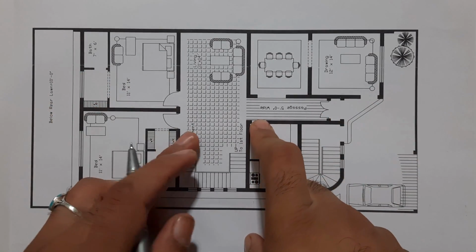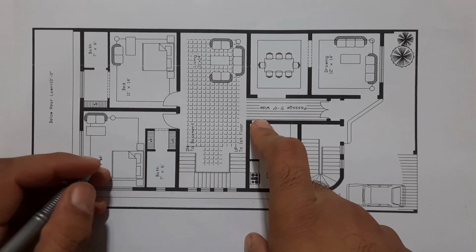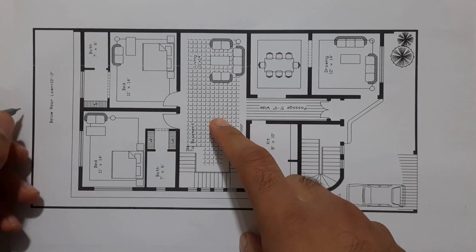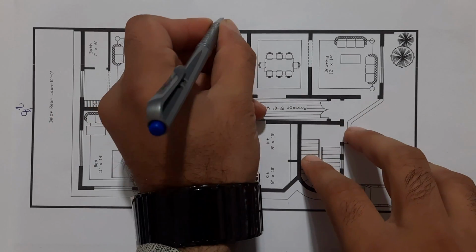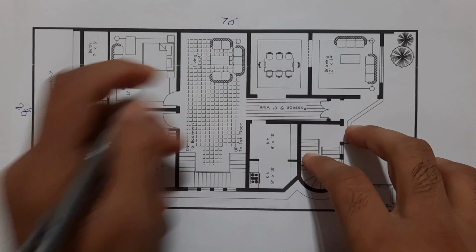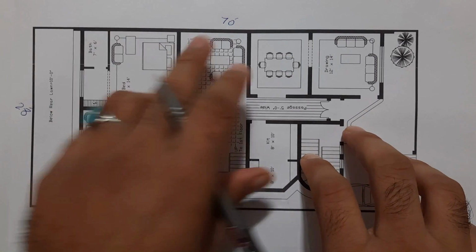Today in this short video lecture, I will guide you how to make a house plan in the dimensions of 28 by 70 feet. Width is 28 feet, length is 70 feet.